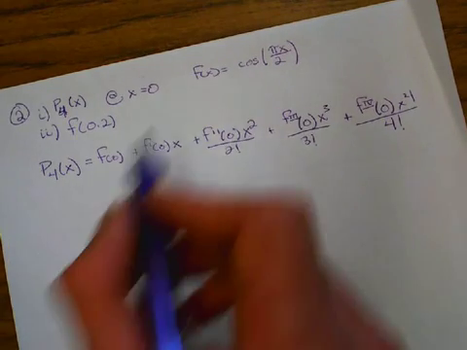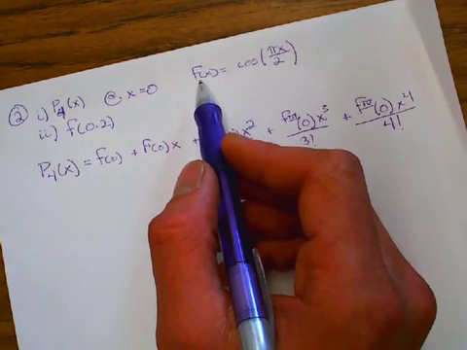So we need to be able to first find derivatives of f, right?